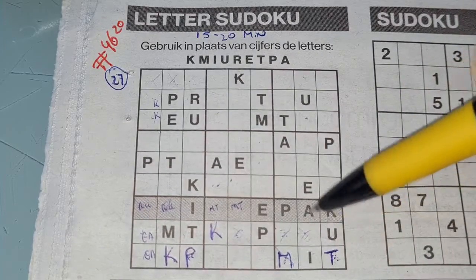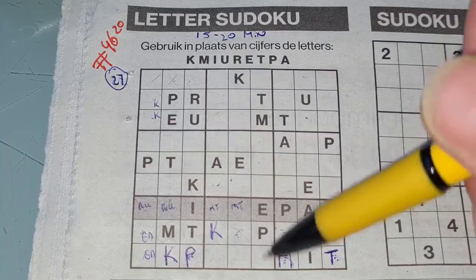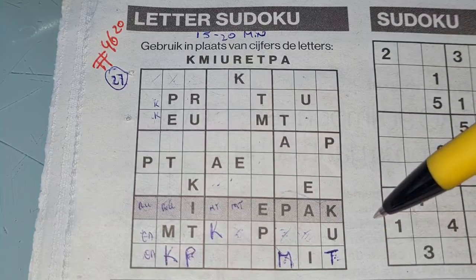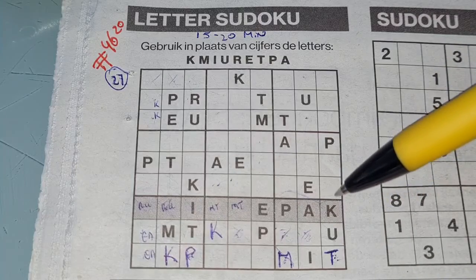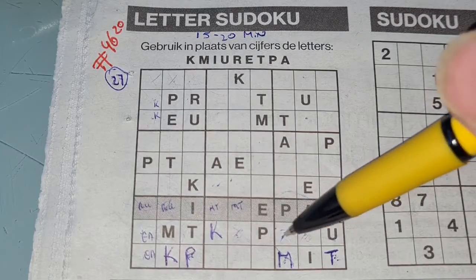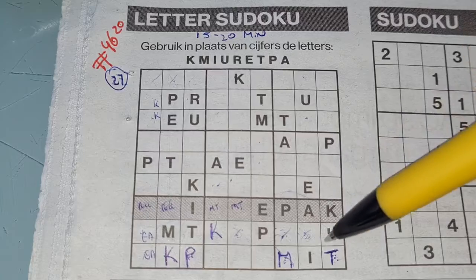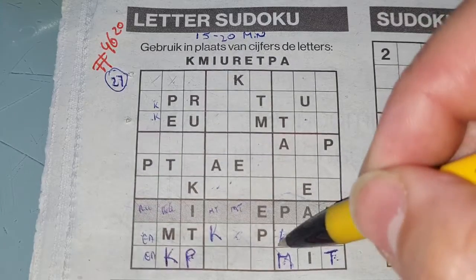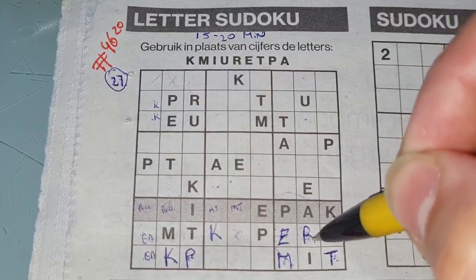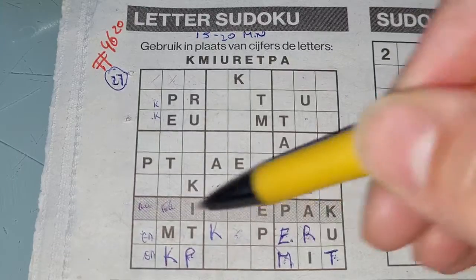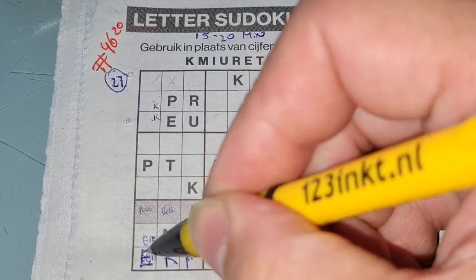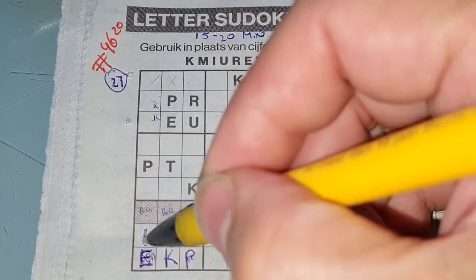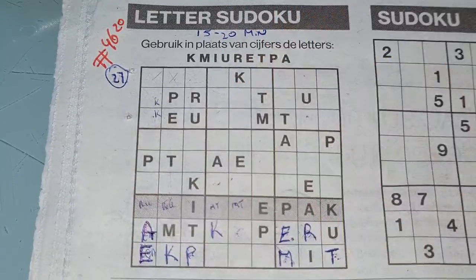So what are the other 2 missing letters in this big square? The R is missing, and the E is missing. We have an E in this column, so no E there. E should be here, and the R goes there. Now we have an E there, so this box can't be E anymore. That box should be an E, and this box should be an A.